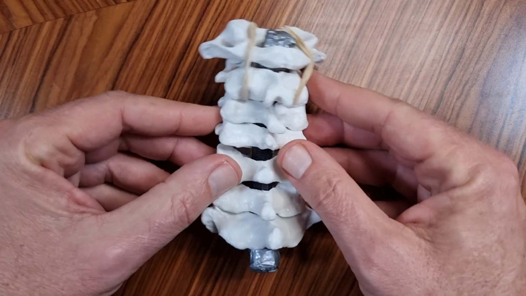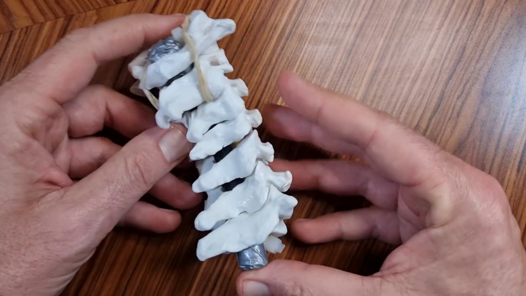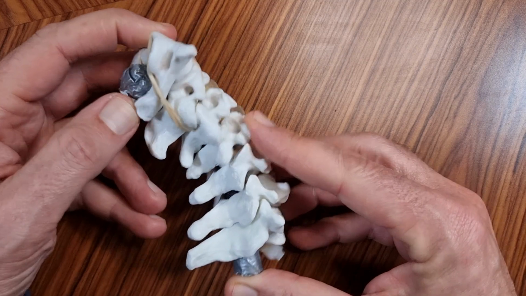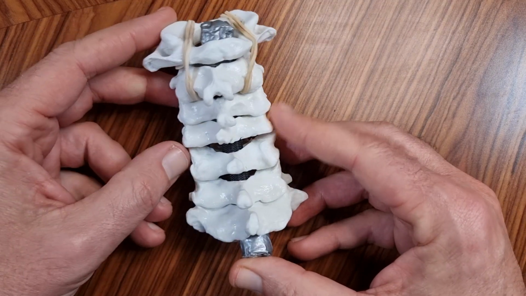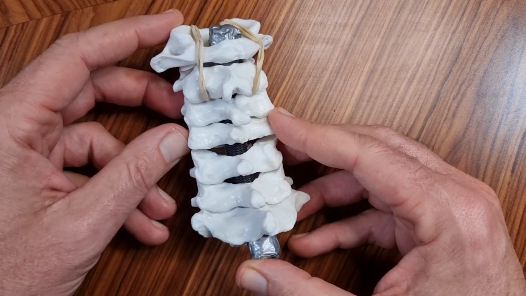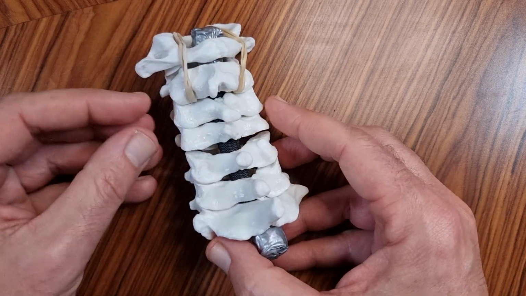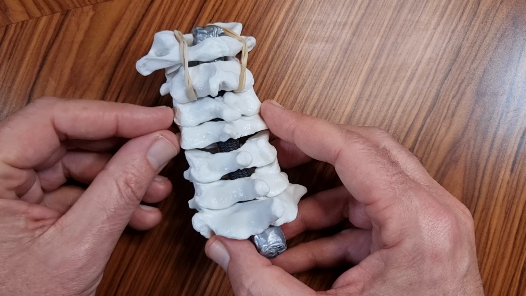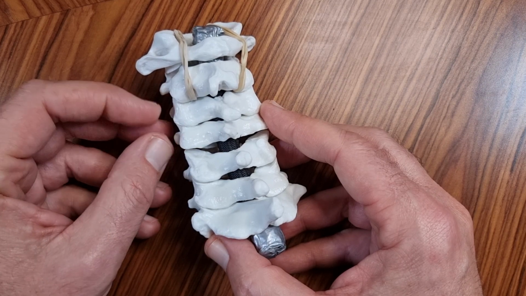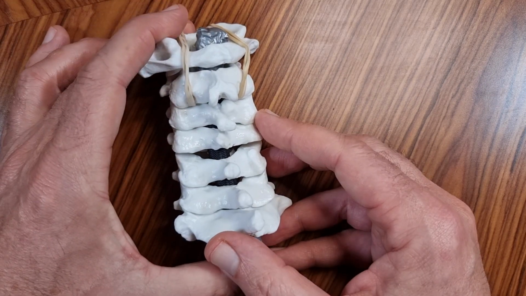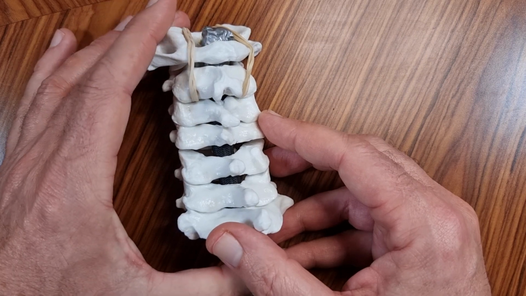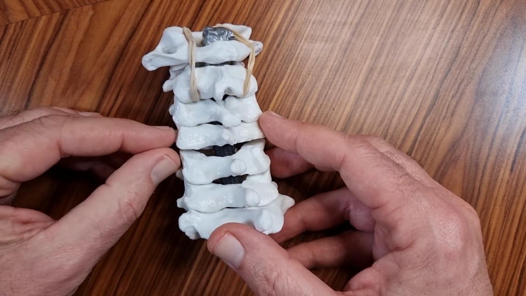Hey everyone, I just want to take a few minutes and explain some of the differences between different adjusting techniques and how we resolve what might be the same problem. Or in other words, if we assume that there is the same issue, how would each different adjusting technique address that issue?